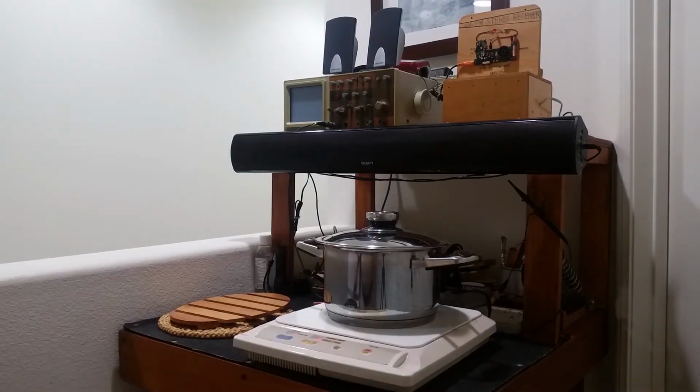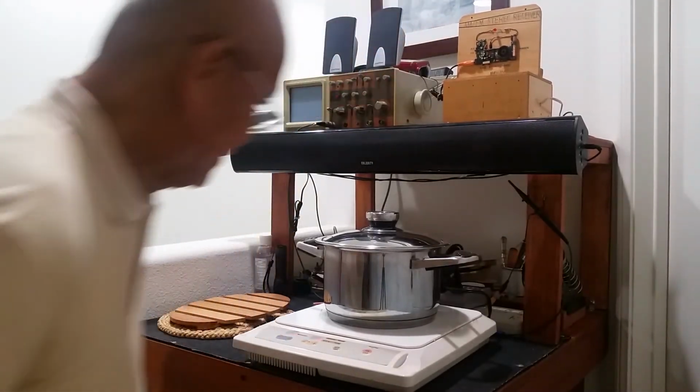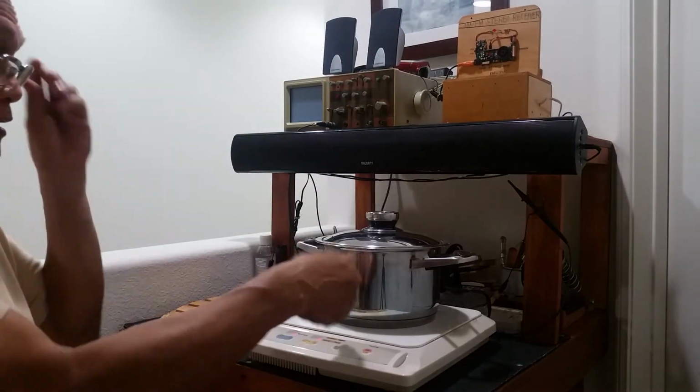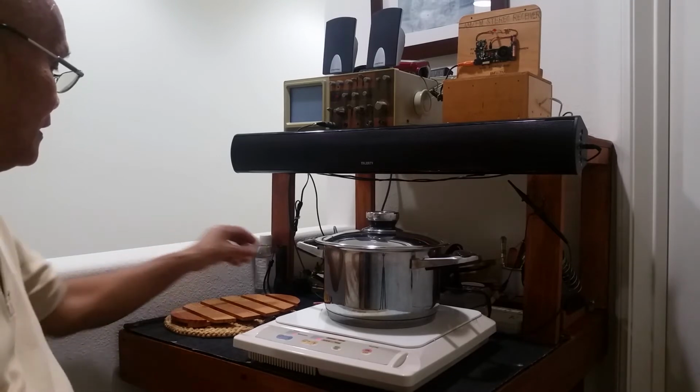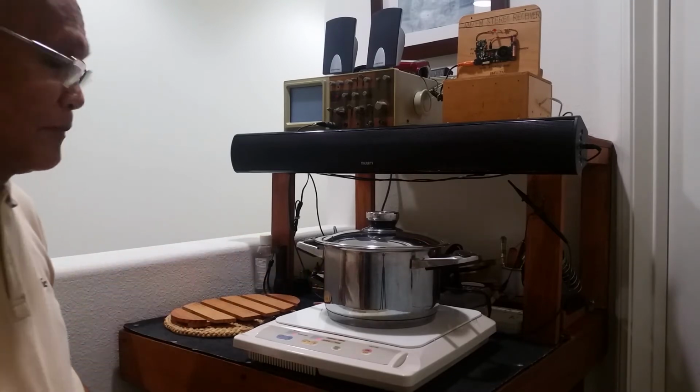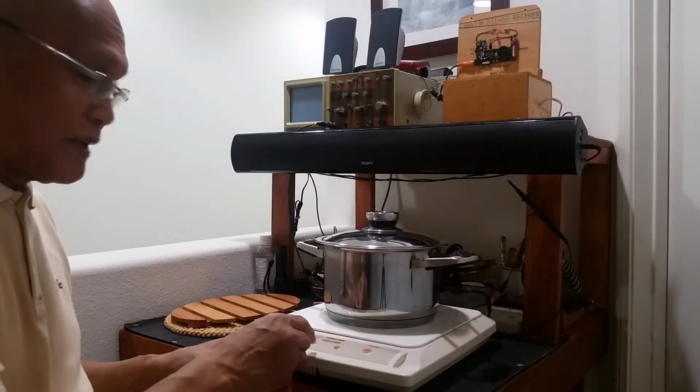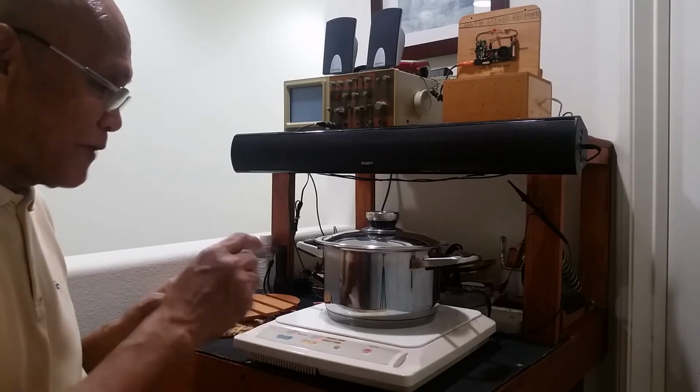We are cooking now. We got a dollar bill underneath. The cooking temperature is set at 80 degrees centigrade. The timer is 5 minutes.